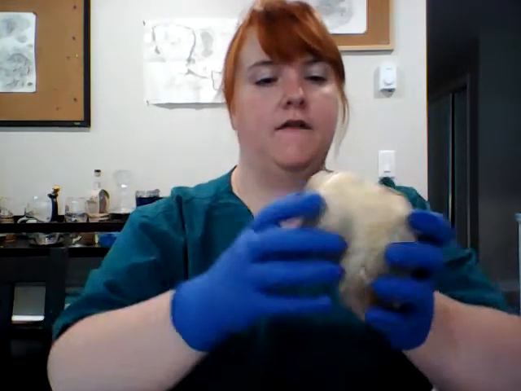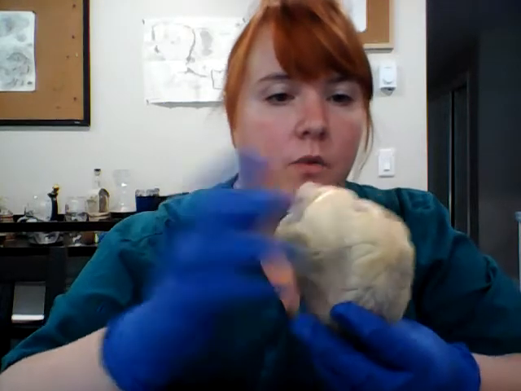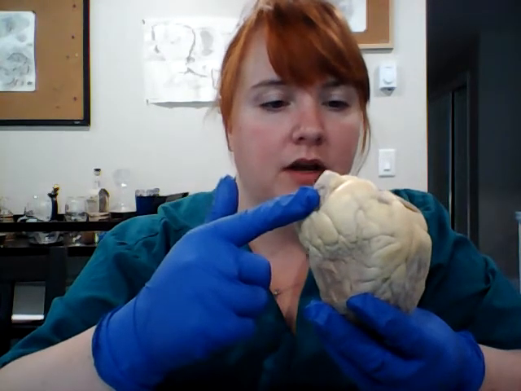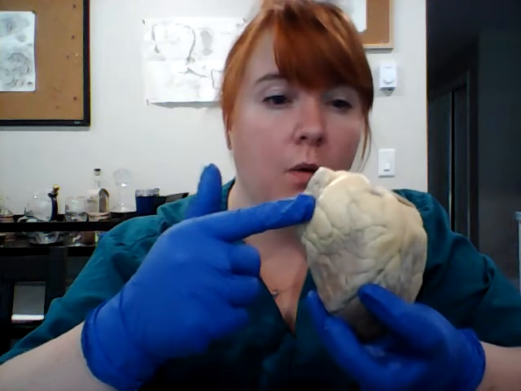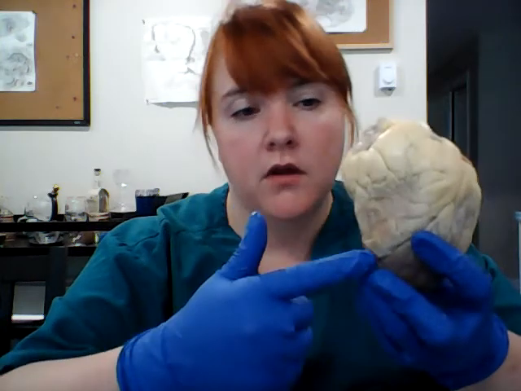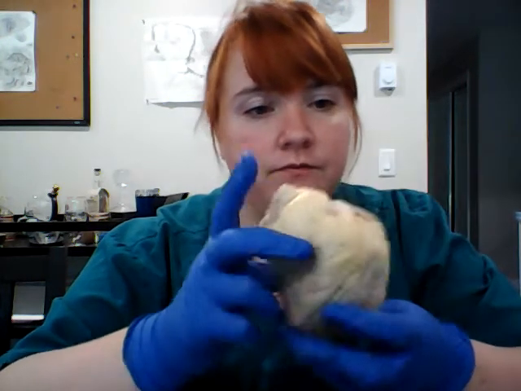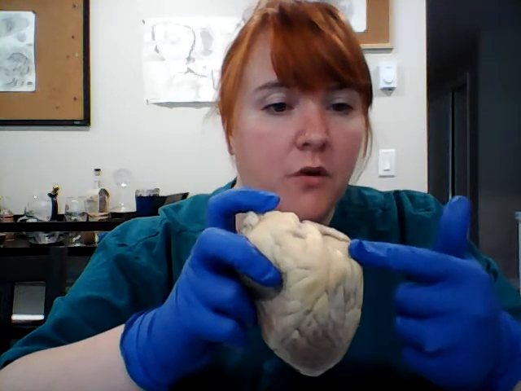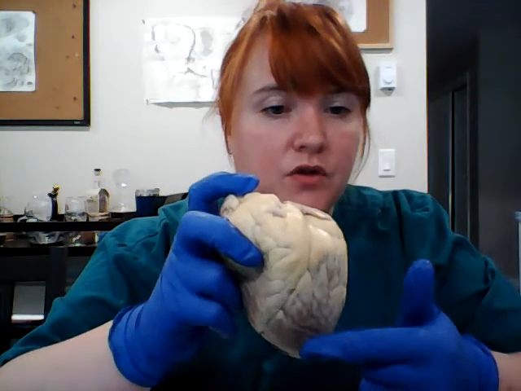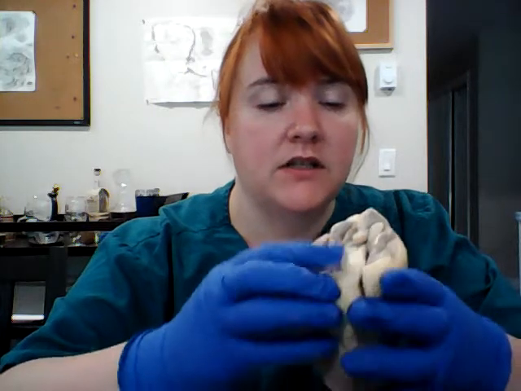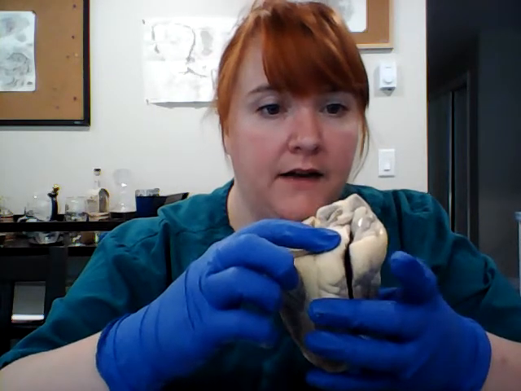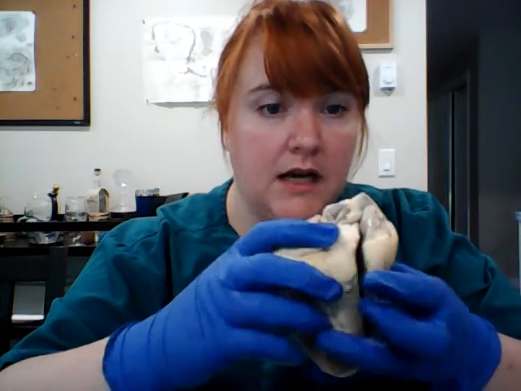So on the outside of the heart here, we have our right atria. On the outside, it's called the auricle, so the right auricle. We have our right ventricle. We have our left auricle and our left ventricle down here. And then on the inside, this is going to start with the right side of the heart, the posterior side.